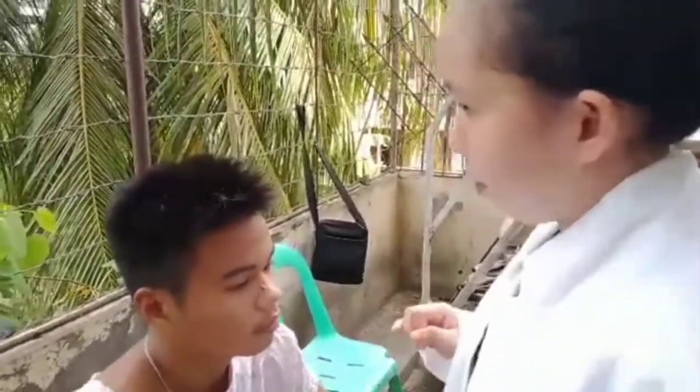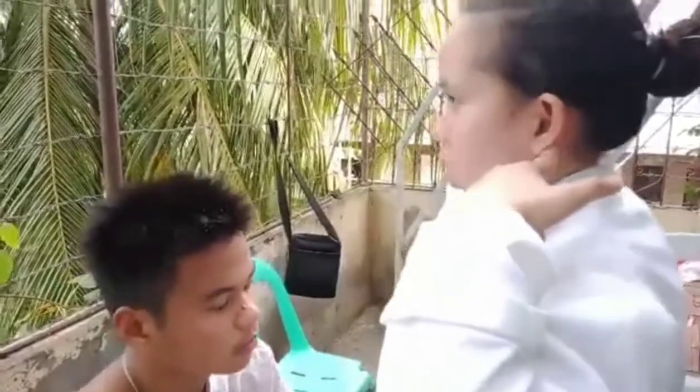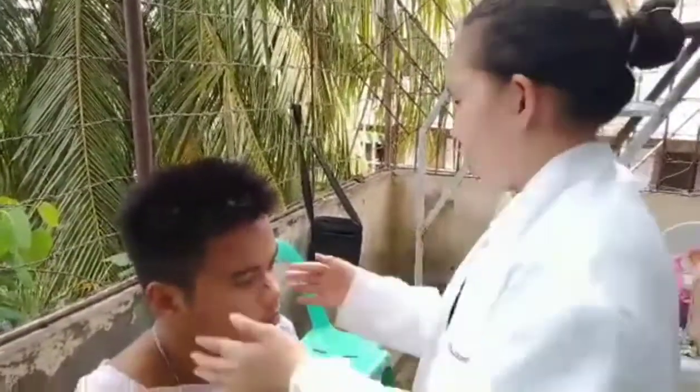Then after palpating it, also palpate the trigeminal nerve of the patient here, in front of the ears of the patient.